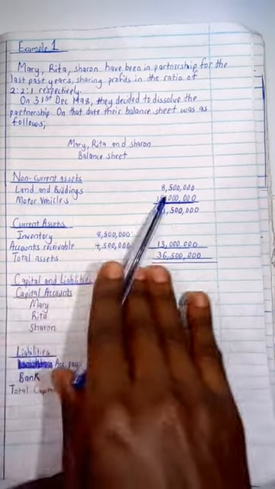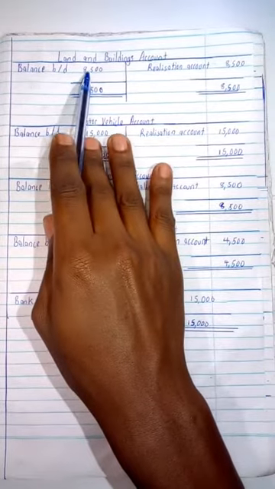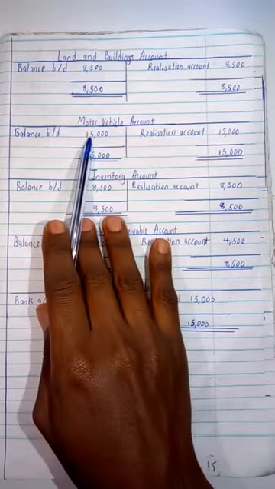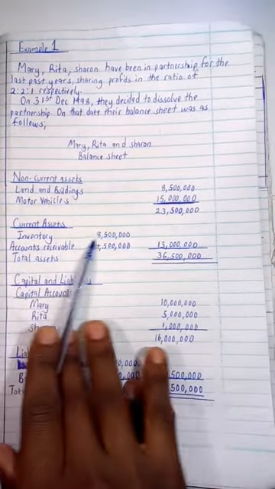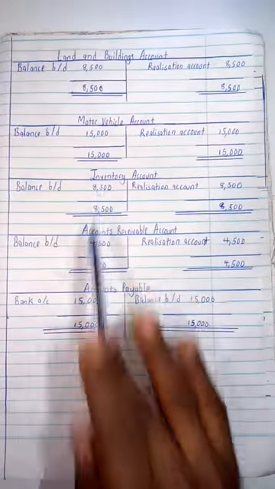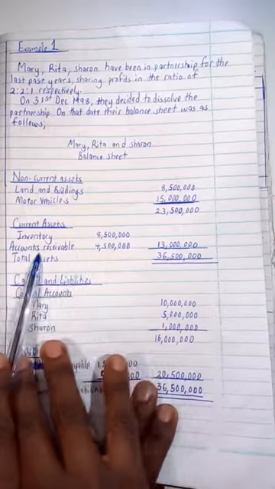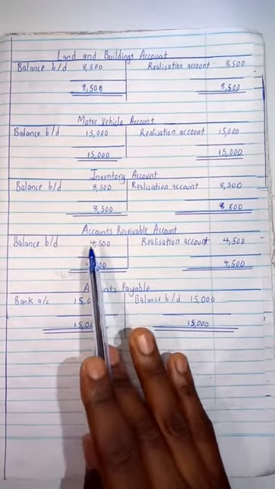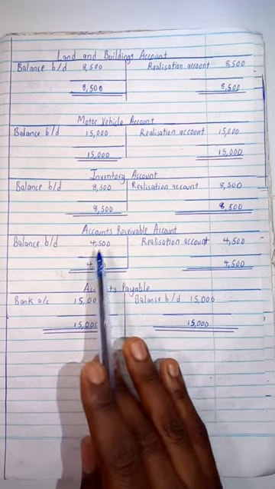So for buildings, it's going to be 8.5, motor vehicles 15M, and then inventory 8.5, then accounts receivable 4.5. So after knowing that, they've said I close it off to the realization account.